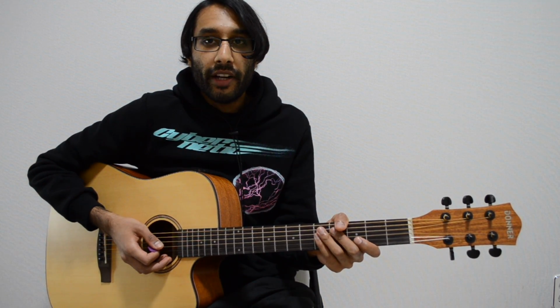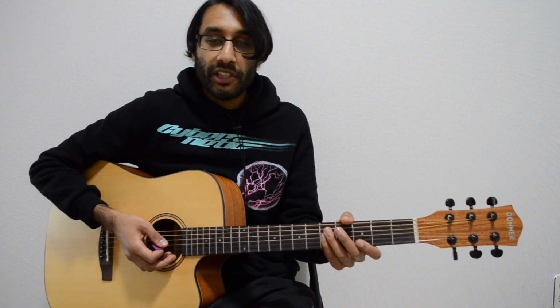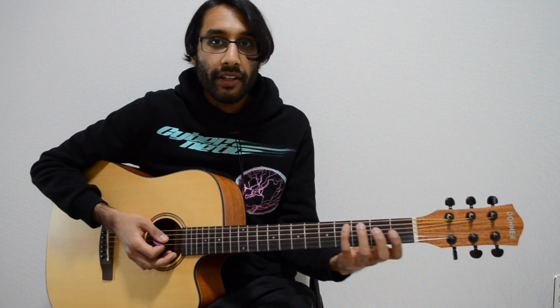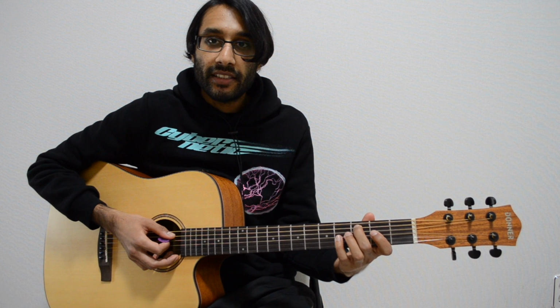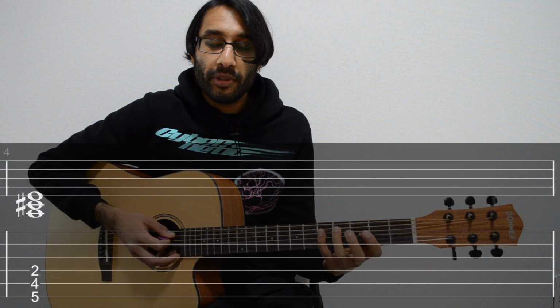Now, a major triad. How do we do that? Very simple. We change the minor third to a major third. So all we do is take the C note and turn it into a C sharp.